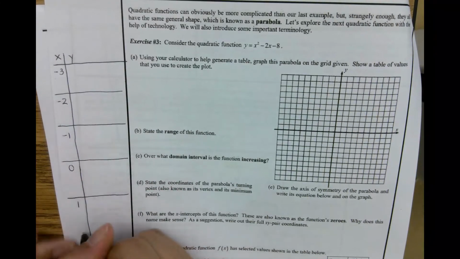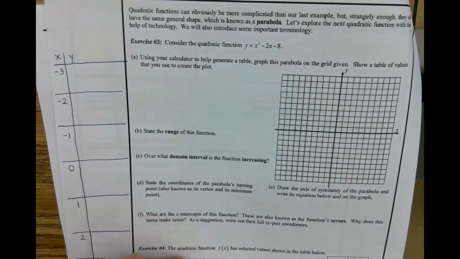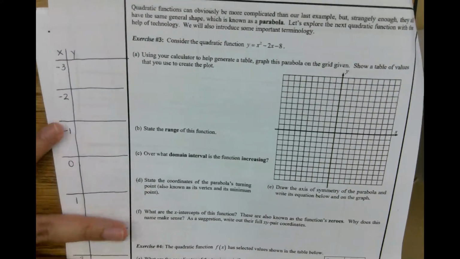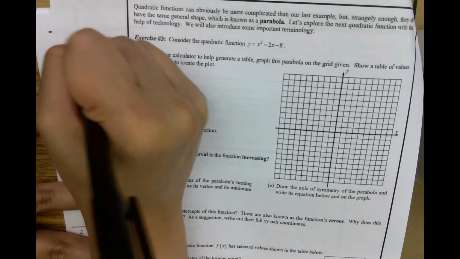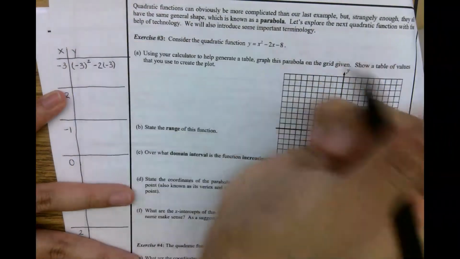1, 2, and 3. Okay, so pause here. We're going to plug it in. Okay, so plug in -3 squared minus 2 times -3 minus 8.